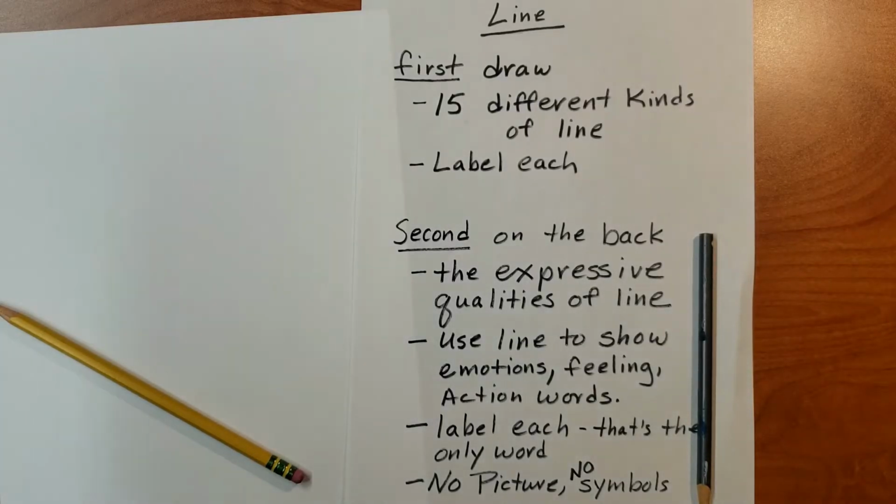Hello, this is Miss Steinbaugh, and today we are going to be talking about line, one of the elements of art, and you worked on that page the other day.